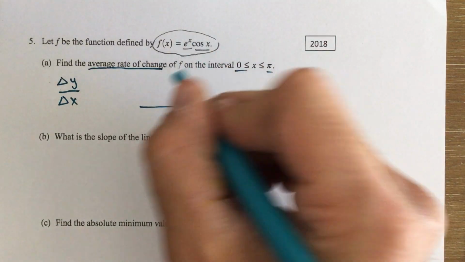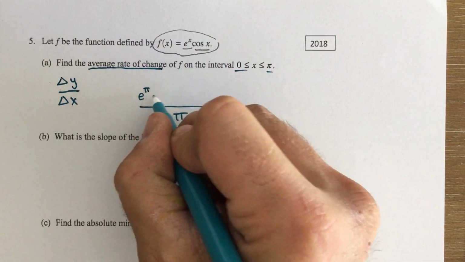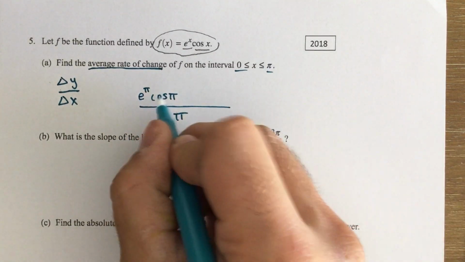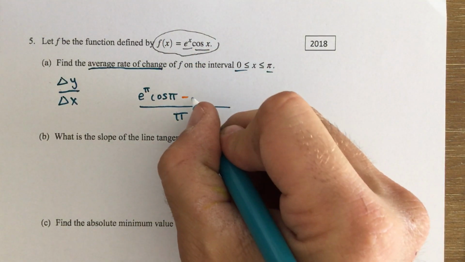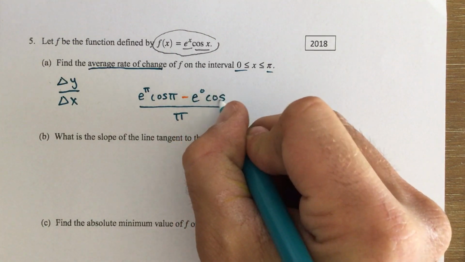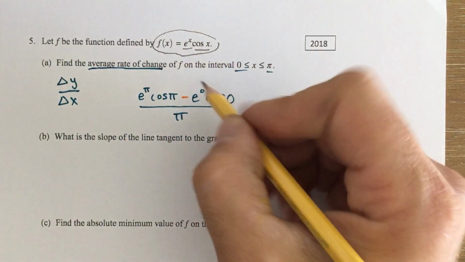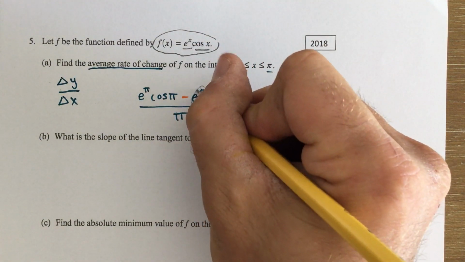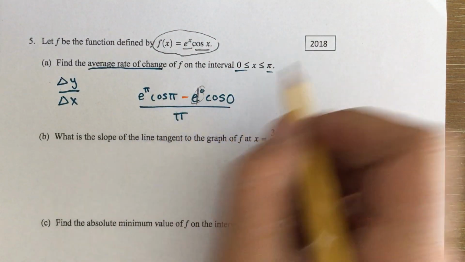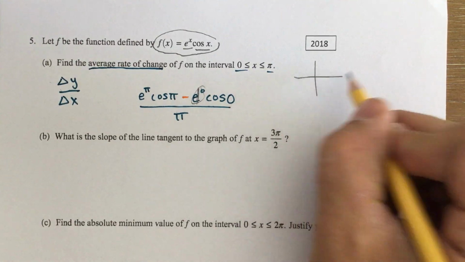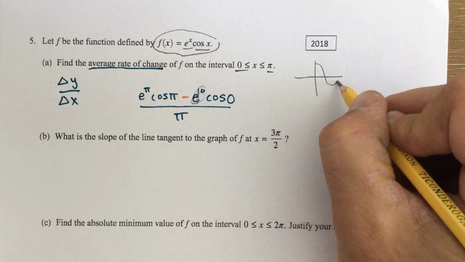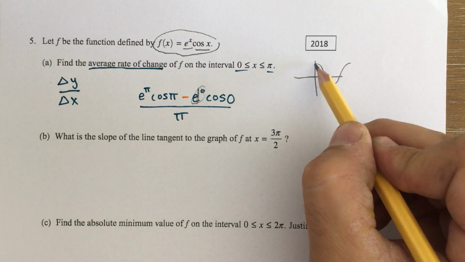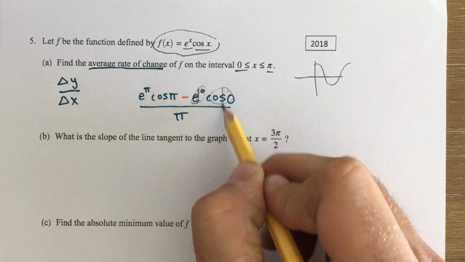And if I plug pi in, I'm going to get e to the pi cosine pi. And I'll have to figure out what that is in just a moment. And then I'm subtracting, right, y2 minus y1, subtracting e to the 0 cosine 0, right? So anything to the 0, e to the 0 is going to be 1. That's going to be a 1 right there. And cosine 0, let's go ahead and draw a little graph of cosine right over here. Graph of cosine is going to start at the top and it's going to go down like that. Right, so cosine of 0 is up high. That means this is going to be 1 also.